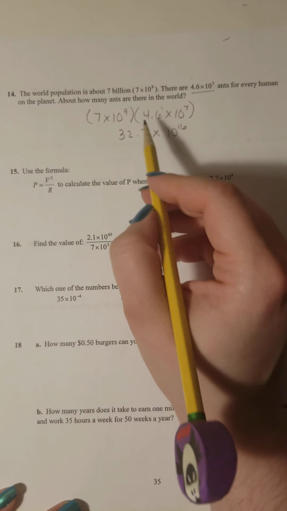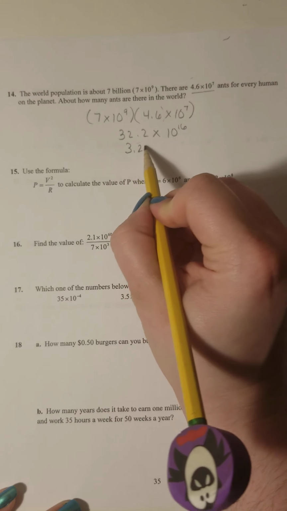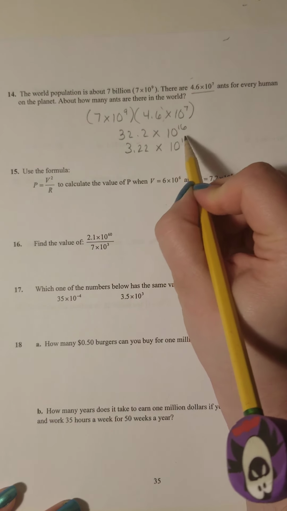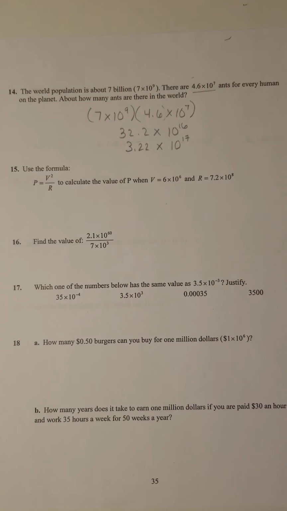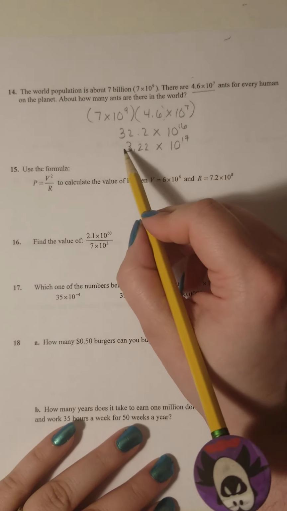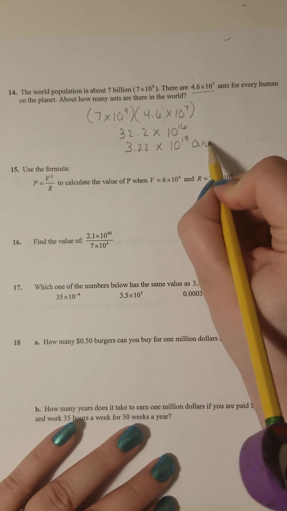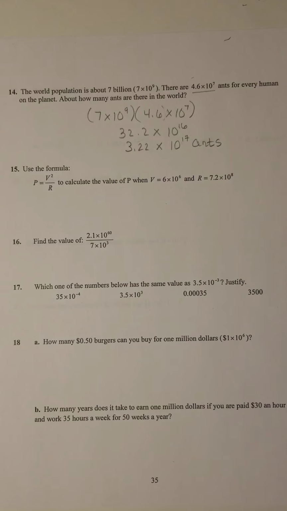This is not a number between 1 and 10, so I'm going to change this to 3.22. And I made this number smaller, so the exponent's going to go larger by 1. So how many ants are in the world? This many ants. 10 to the 17th, that's a really, really big number.